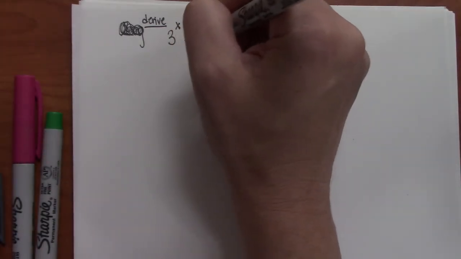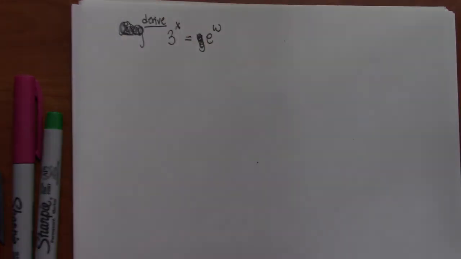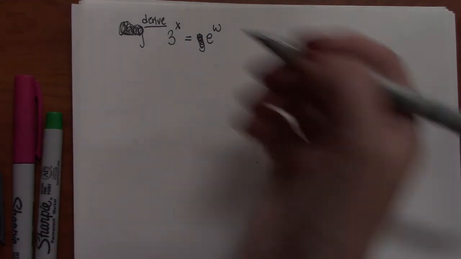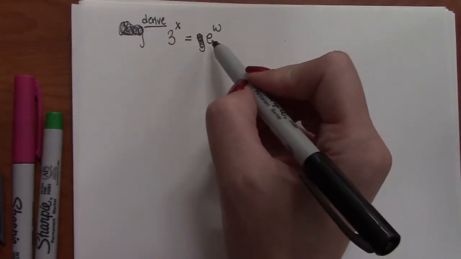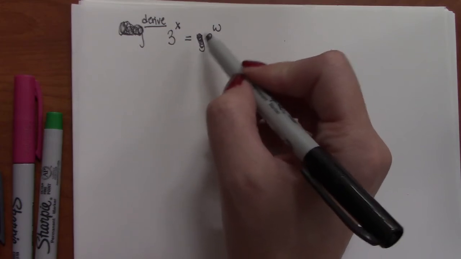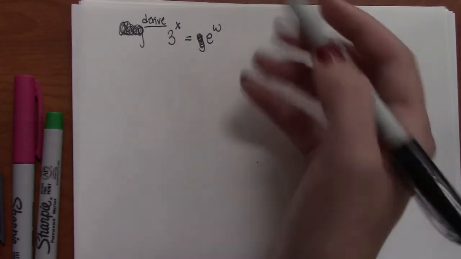We started with the concept of, let 3 to the x equal e to the w, and we said solve this for w. So you solve this for w by taking the natural log of both sides, because that's the inverse of the e function.